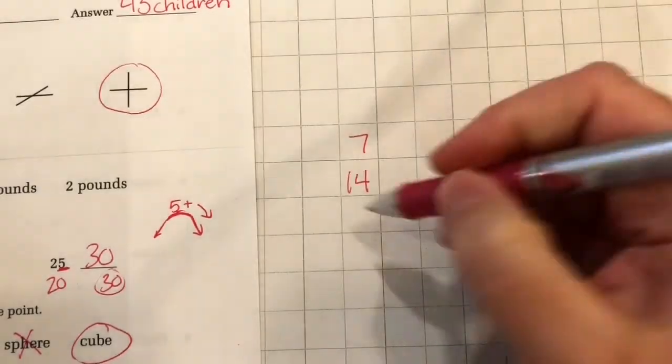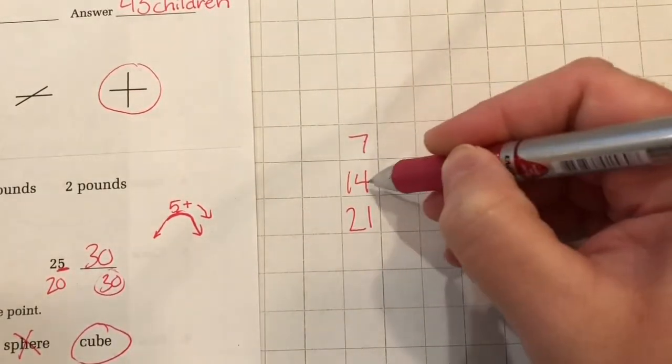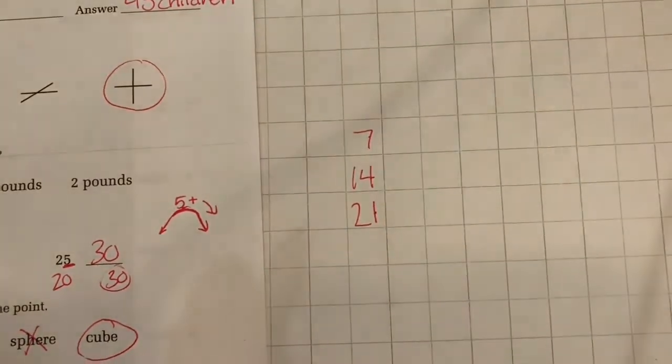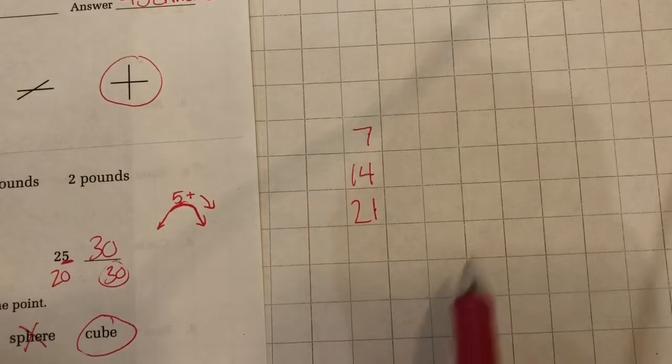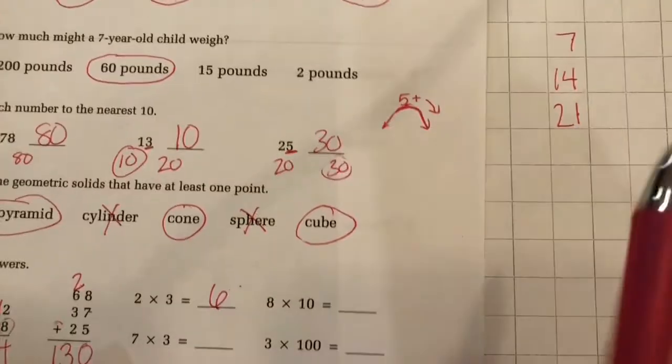And 7 more is 21. So 7 times 1, 7 times 2, 7 times 3. Now you've got hundreds charts or multiplication charts to help you figure out some of this. But if you can do count bys, that's a good strategy too.